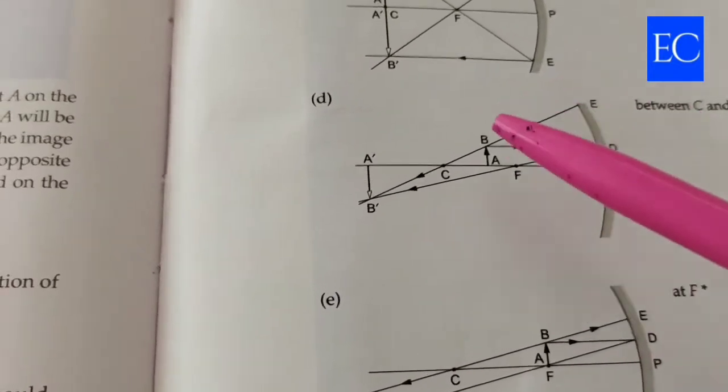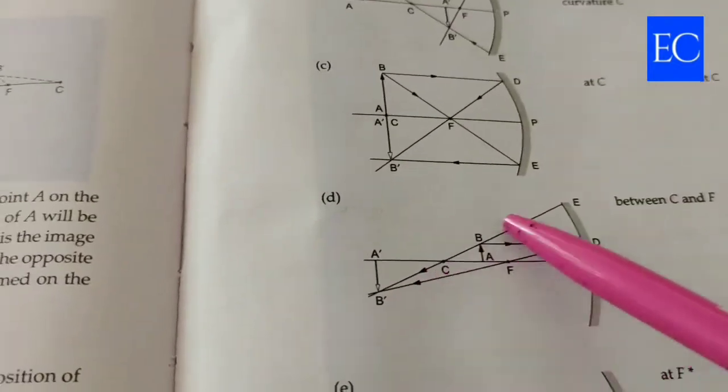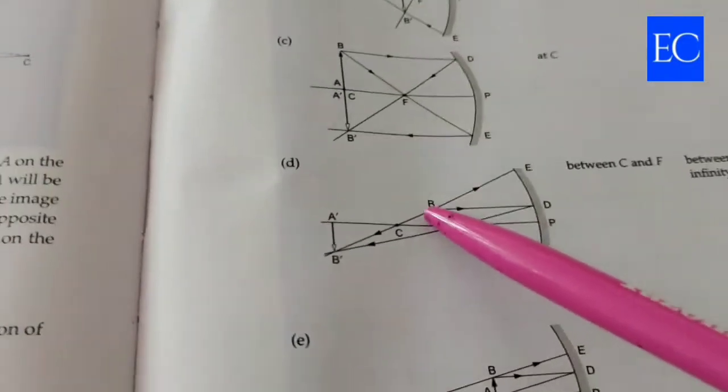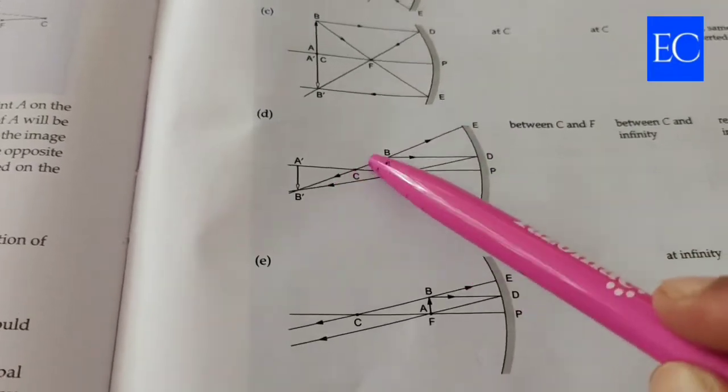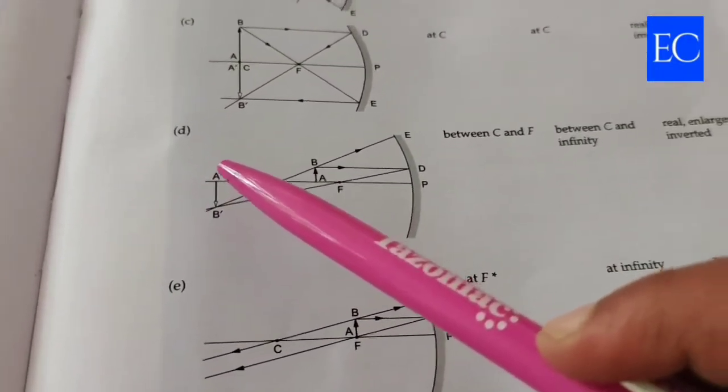Now the fourth case, between the center of curvature and the focus. One ray is taken parallel, which will pass through the focus, and one is taken along C. The ray incident along C will just reflect back, retracing its path. Both meet at some point beyond C, between infinity and C.